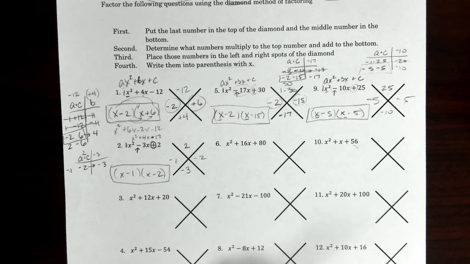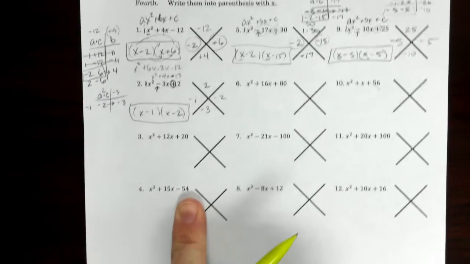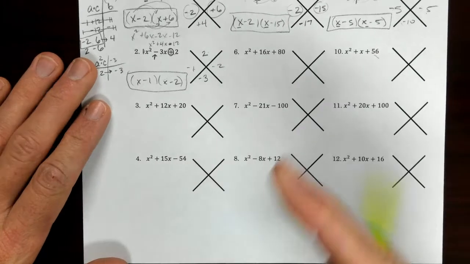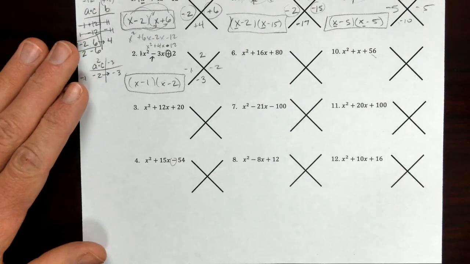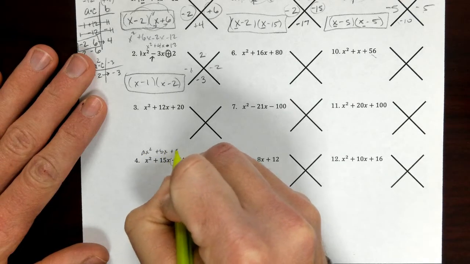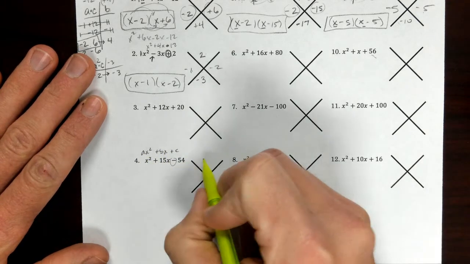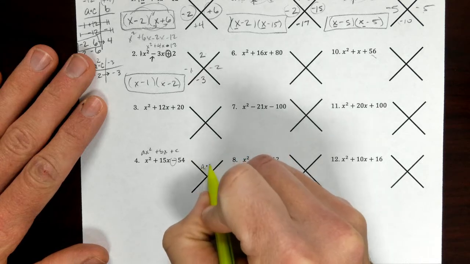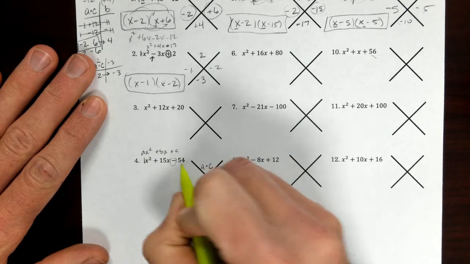Let's go down to number 4. Let's do another one that has a minus sign in the back. Alright, now once again, ax squared plus bx plus c. So we know in the top of my asterisk goes a times c, which in this case is 1 times negative 54.